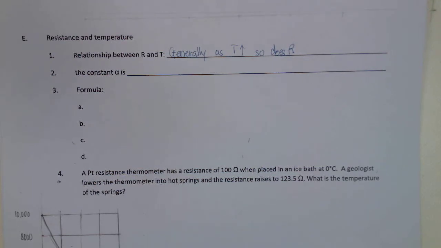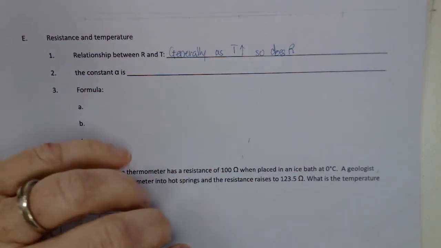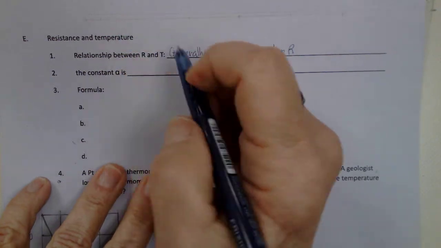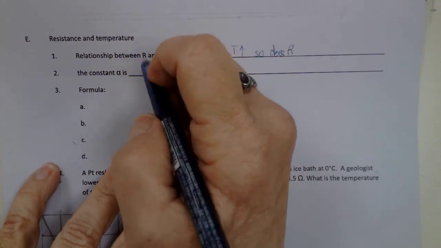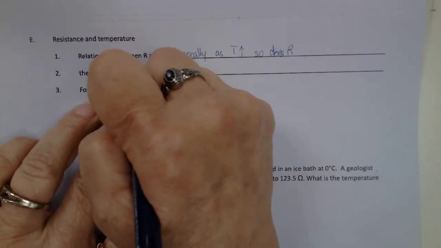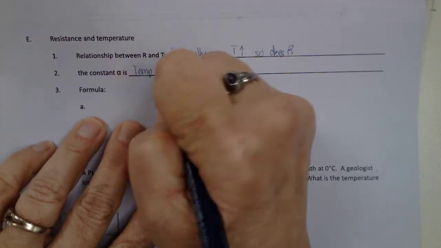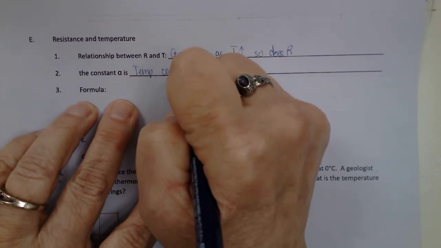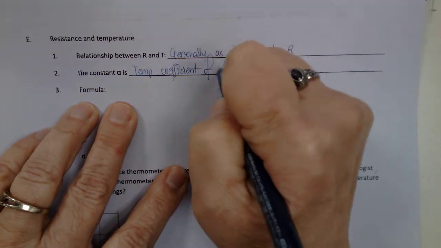The constant alpha is called the temperature coefficient of resistance, and it tells you how every specific kind of material reacts to increasing the temperature and the resistance it provides as a result of that. So the constant alpha is called the temperature coefficient of resistance.